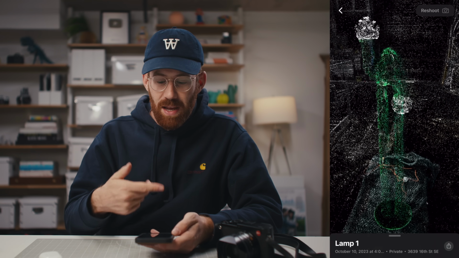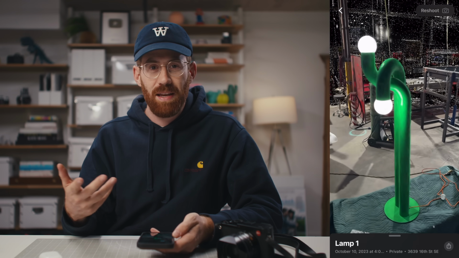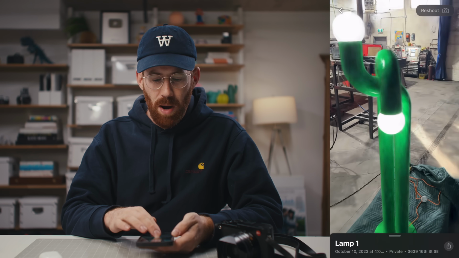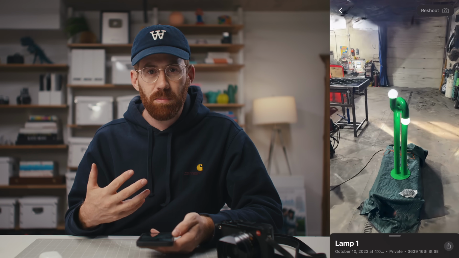You just take a video and then it turns it into this crazy interactive animated world that is like fully in 3D with proper lighting and stuff. It just totally blows my mind. Download Luma AI. It's so fun.